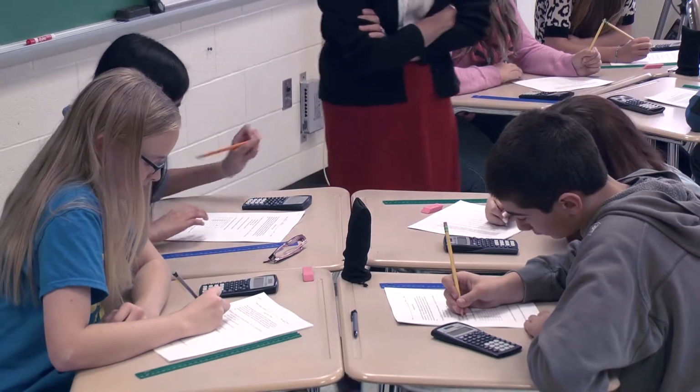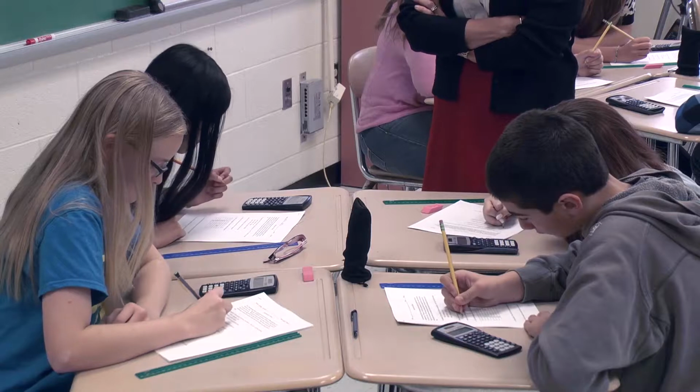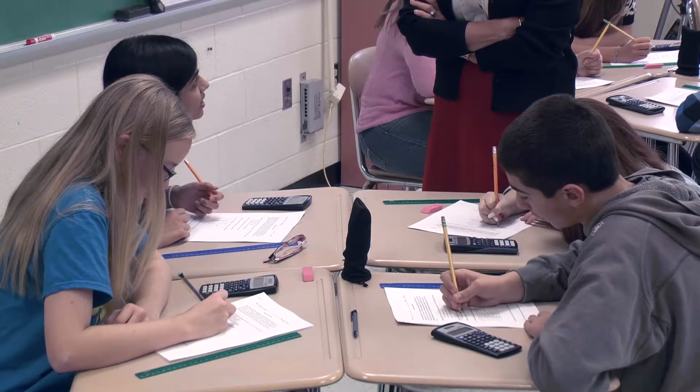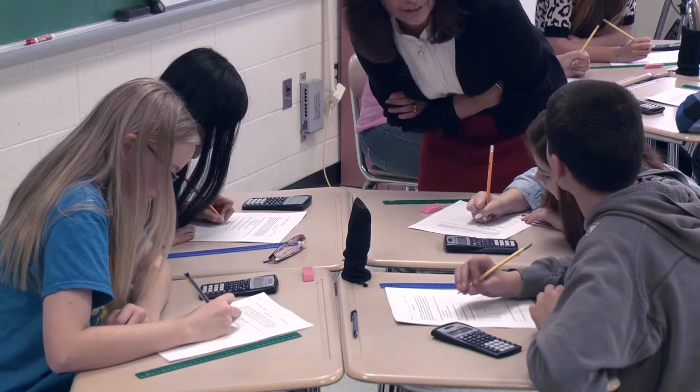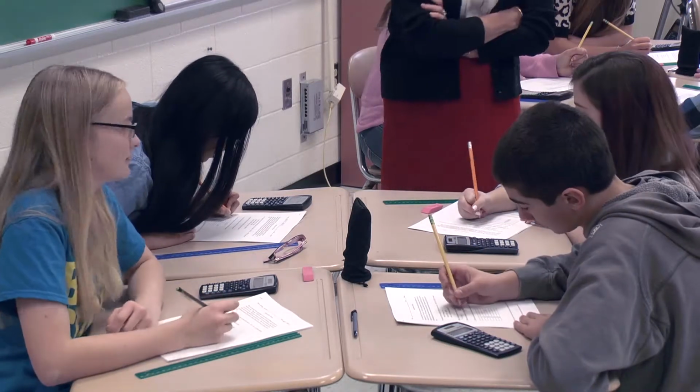Okay. And what do you think the dependent variable is in this case? The amount of money they made. The amount of money they made, which another word is profit. Profit. Very good.